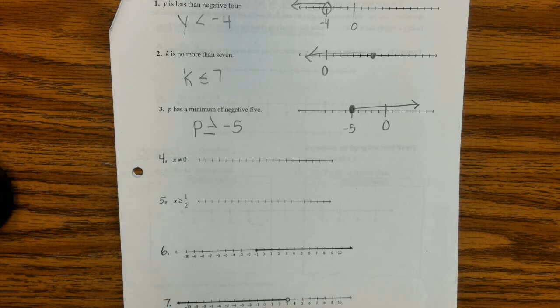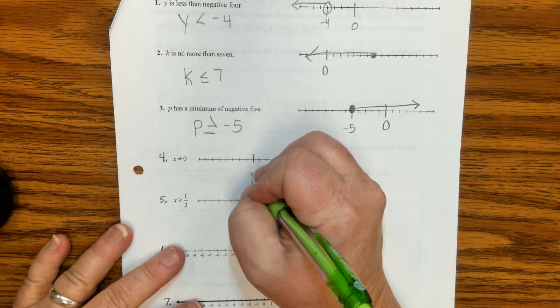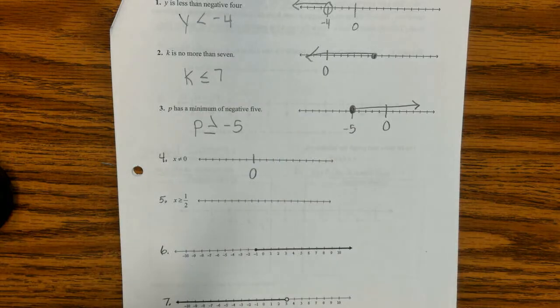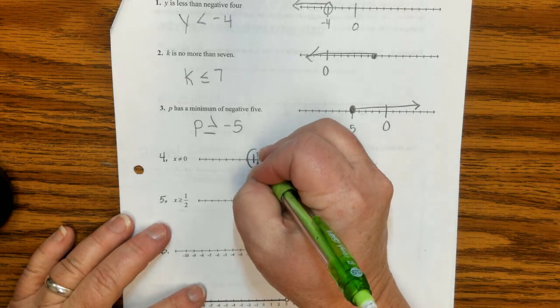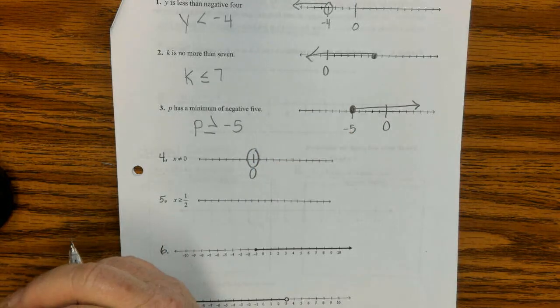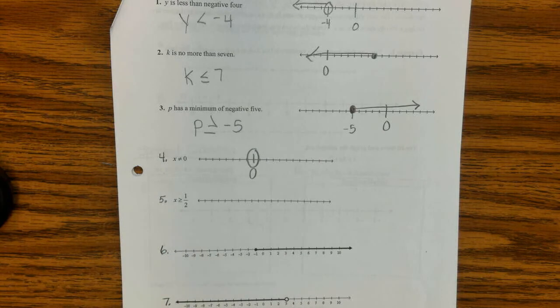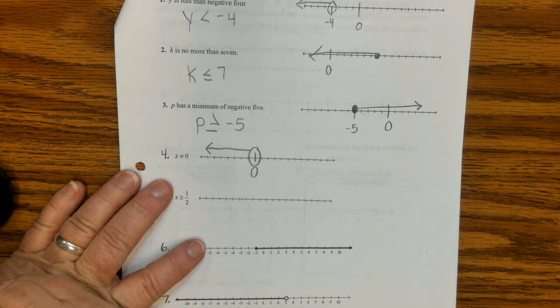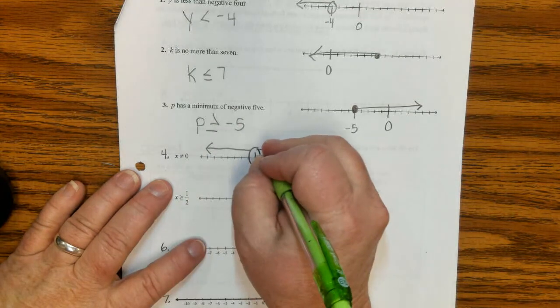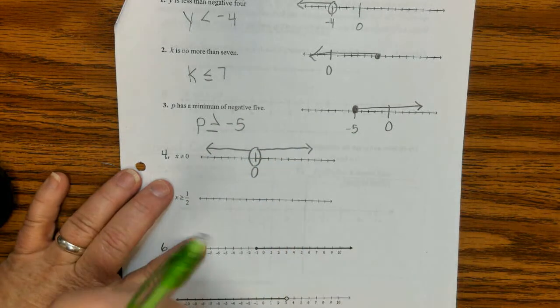Ooh, look at this one. x does not equal 0. So does it include 0? No, so I'm going to have an open circle on 0. Can it include everything less than 0? Okay. Can it include everything greater than 0? Oh, look at that, huh?